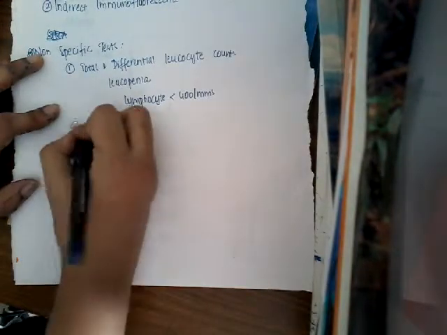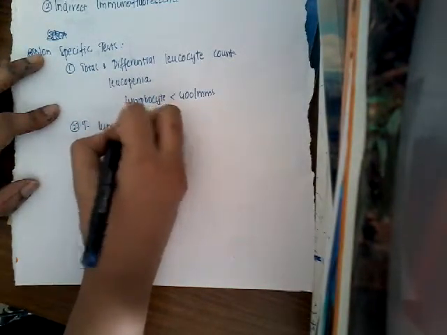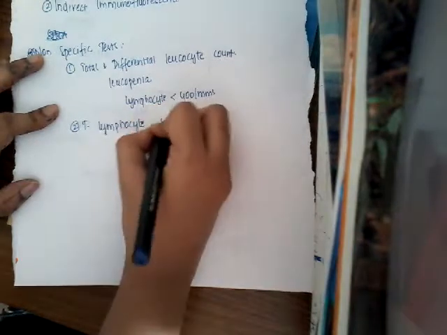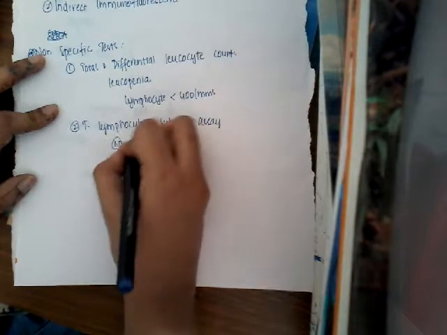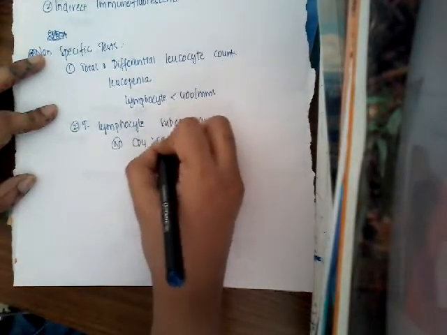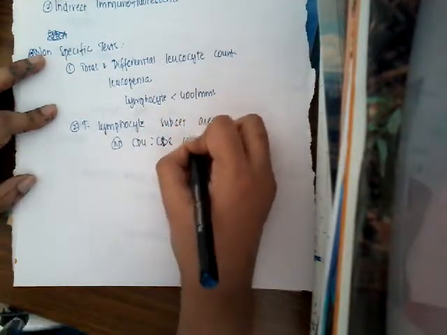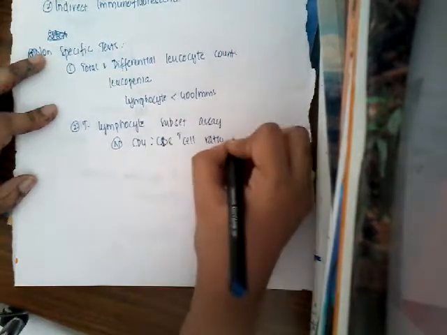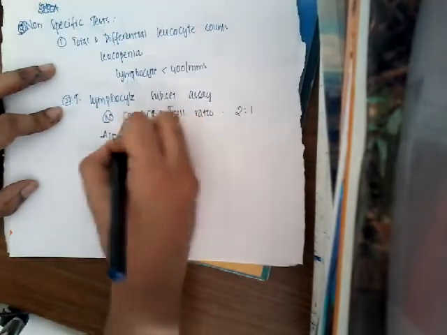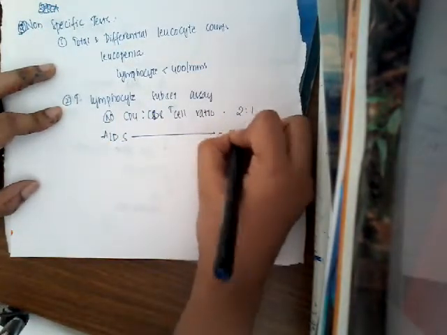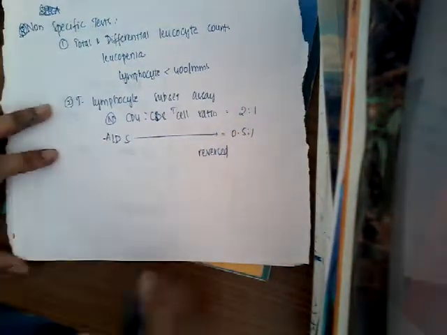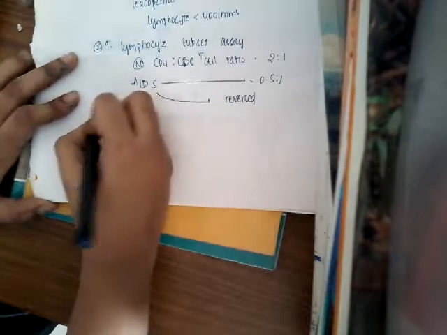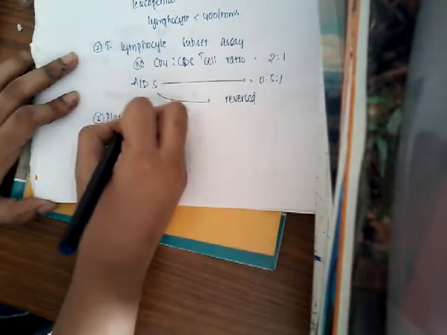And second, there can be T lymphocyte subset assays. Normally the CD4 to CD8 cells ratio, the T cell ratio, is around 2:1. But in AIDS it is around 0.5:1, so the ratio is reversed. And then third, platelet count can be done.